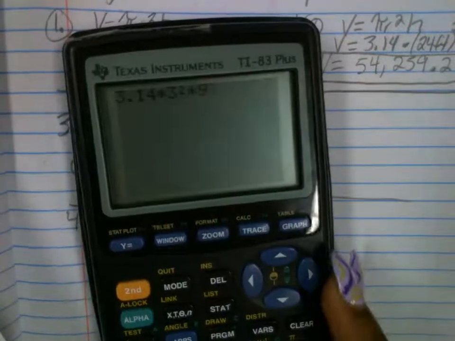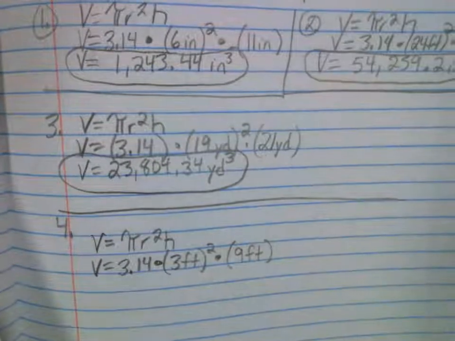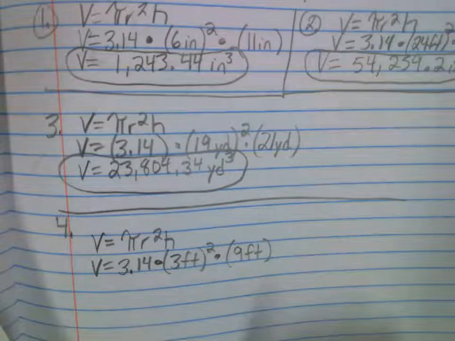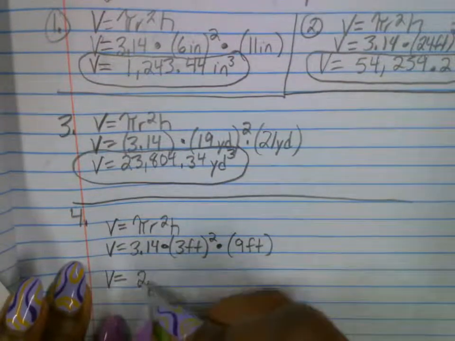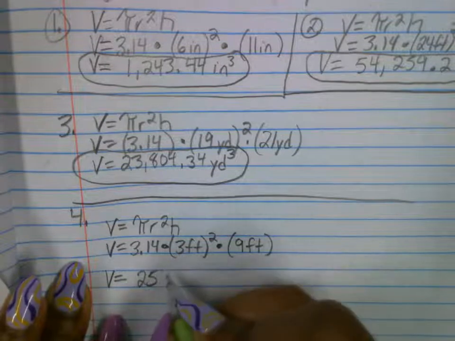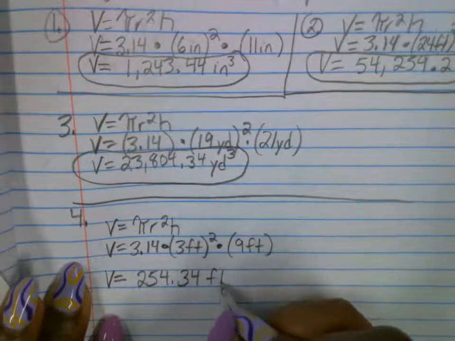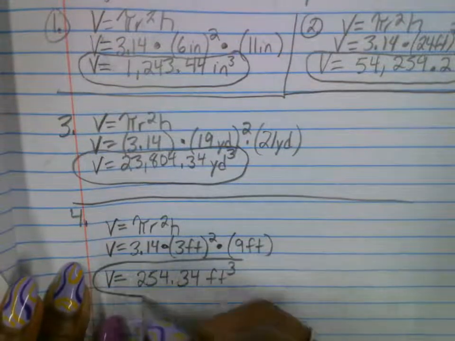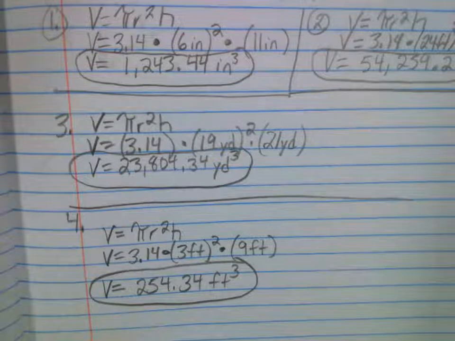Good job, y'all. Press enter. What does that give us? 254.34. Feet what? Cube. Feet to the third power. Very good. Anybody lost?